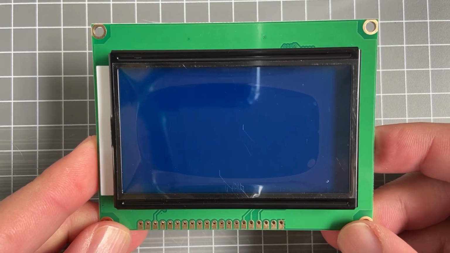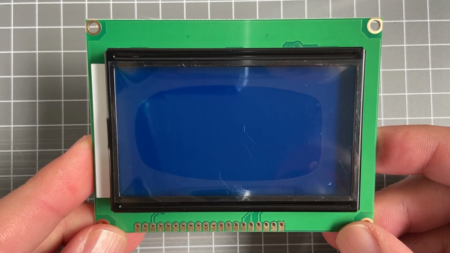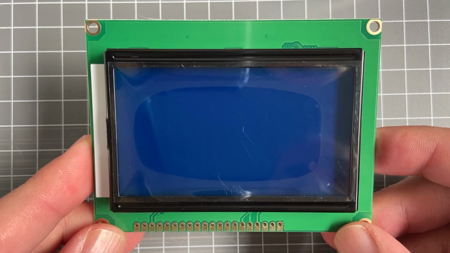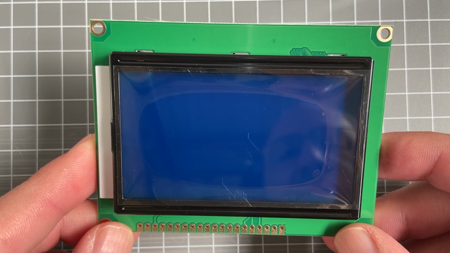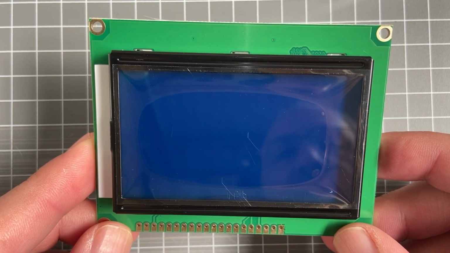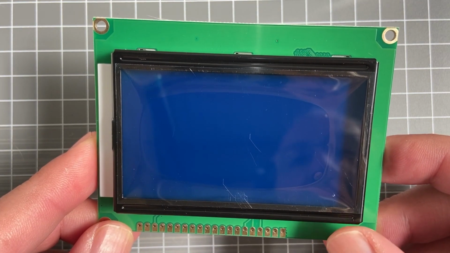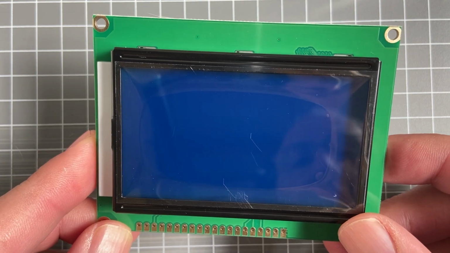Hey guys, remember this device? This is the Graphical LCD screen that I used in my last video to render 3D wireframe rotations. And that was all fantastic, but there was one thing that was missing that I didn't complete. And that is this screen can also be connected using serial communication.